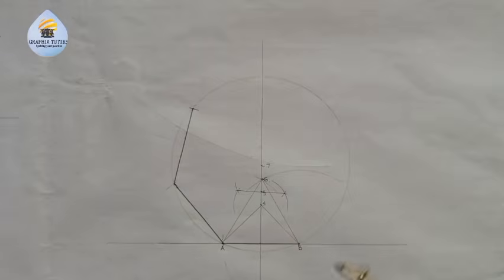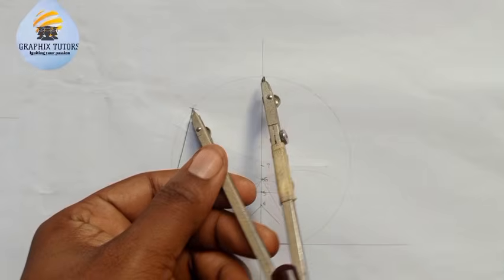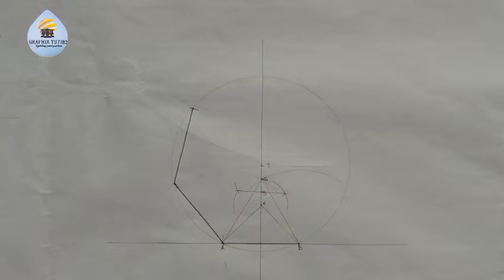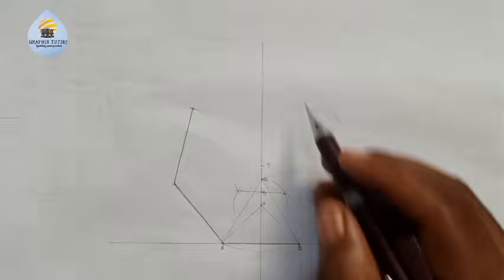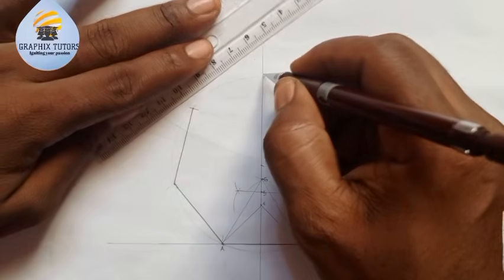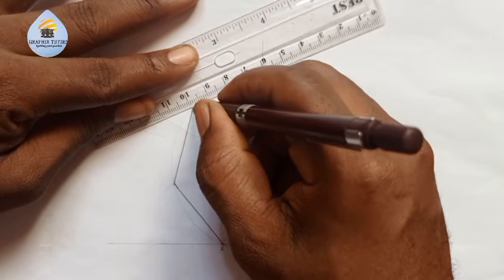Then I'll come here. I'll place it at this point, and I'm going to strike an arc here with the same measurement. Where it meets that vertical line here, I'm going to connect it. That will be another point again.